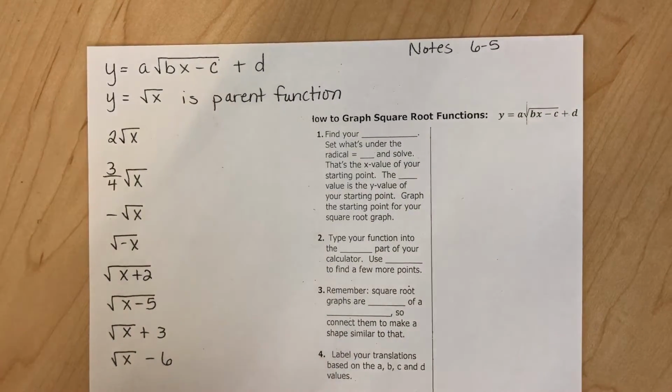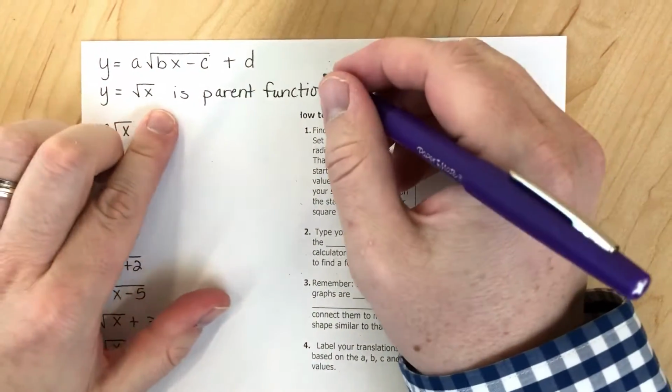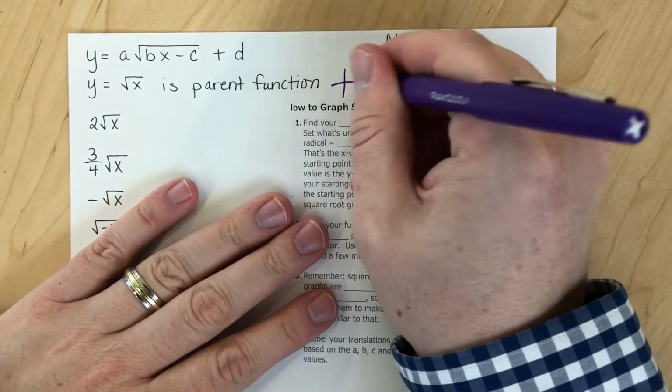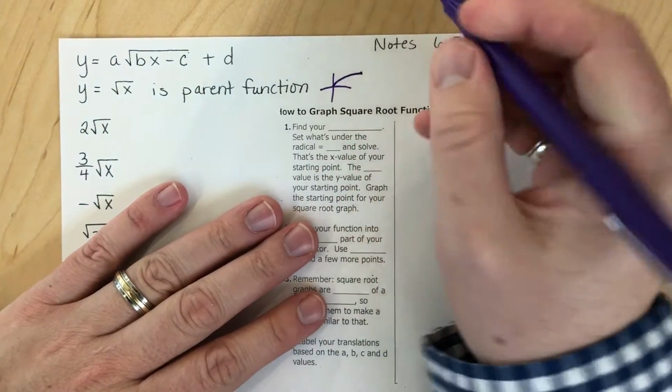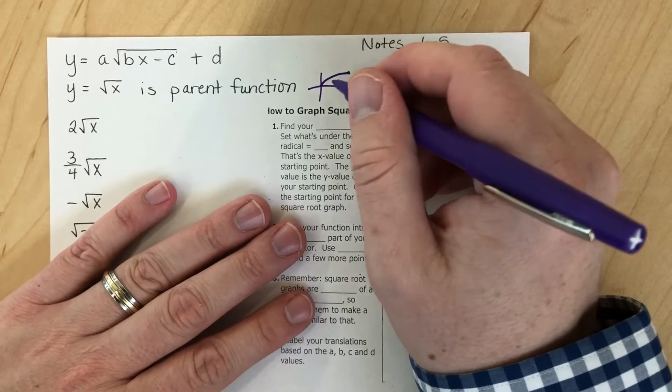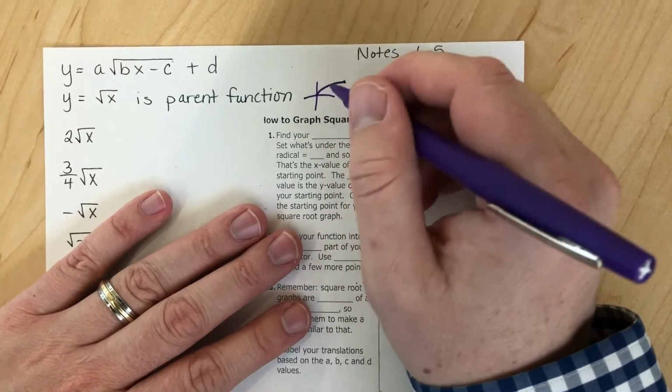So here's what's going on. We have y is equal to the square root of x. That is our parent function. It's gonna look like this, okay? Half of a sideways parabola, and pretty much only the top half.